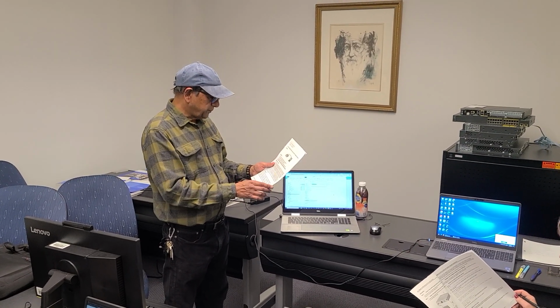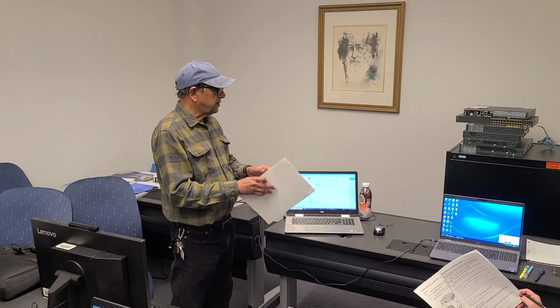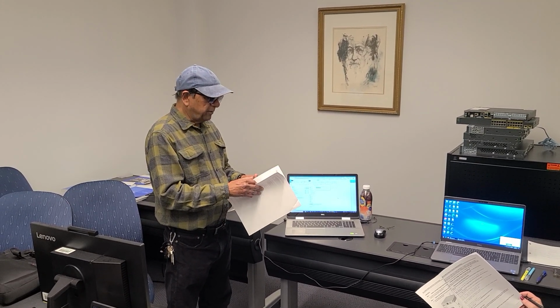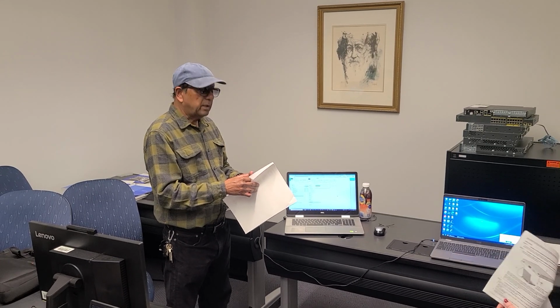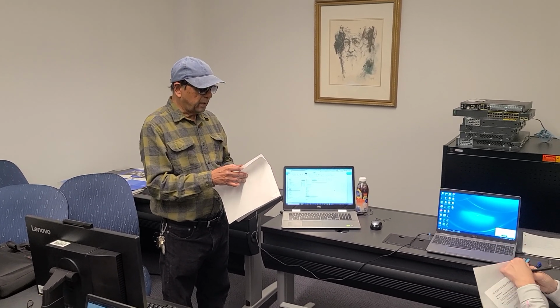To do that, we already have the setup here, connected with a console cable for initial management and configuration.